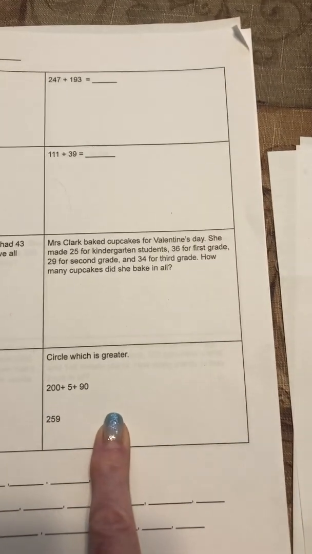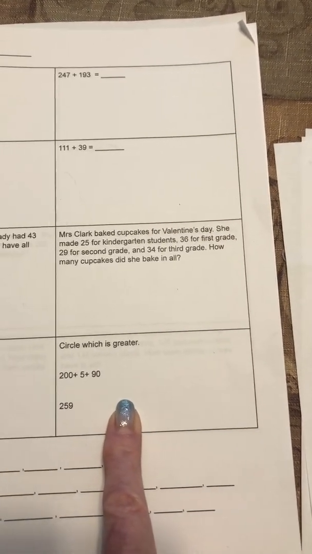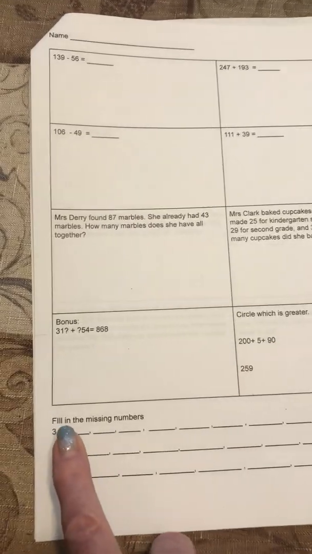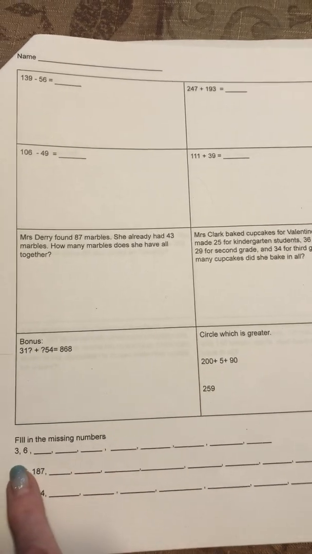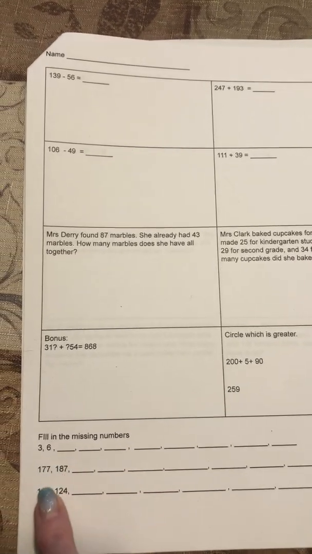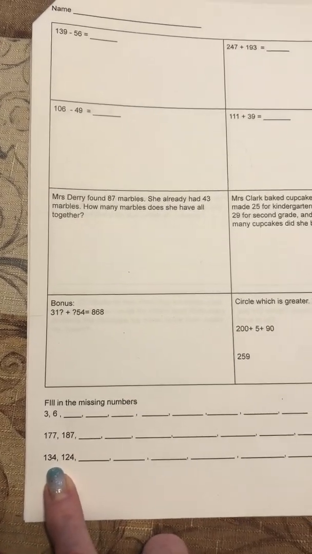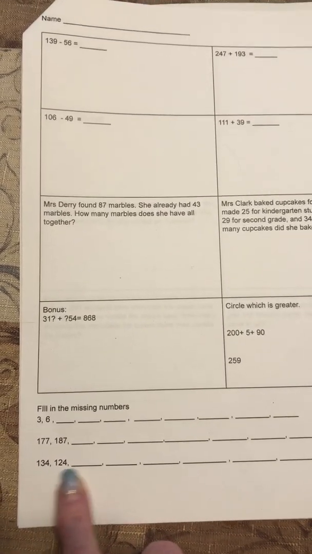Down here says circle the one that's greater. And at the bottom, fill in the missing numbers. So here it looks like you're counting by 3s. Here you're counting up by 10s. And here you are counting down by 10s.